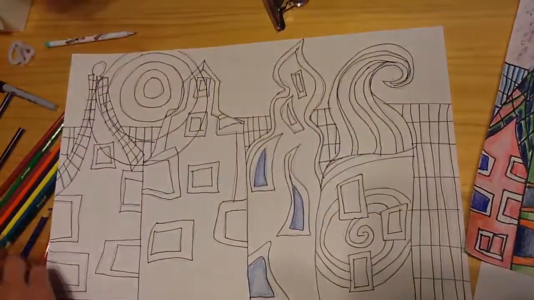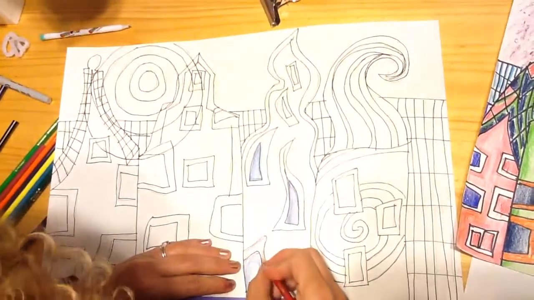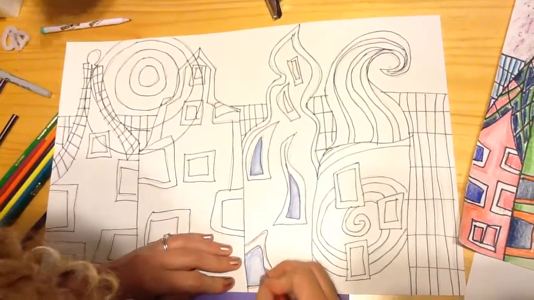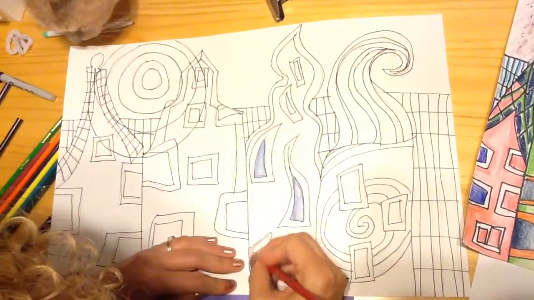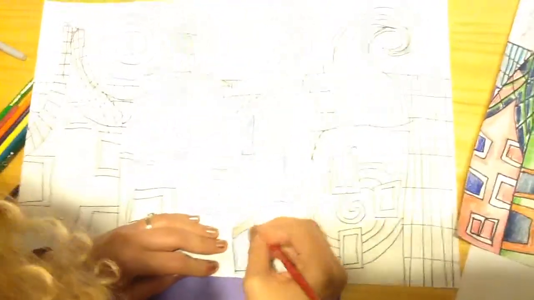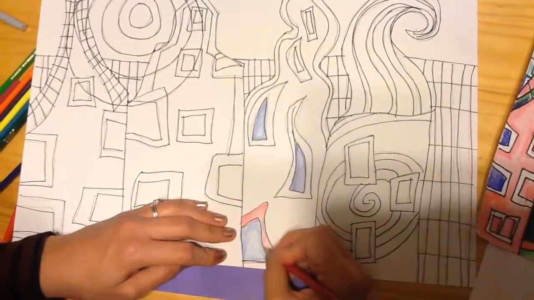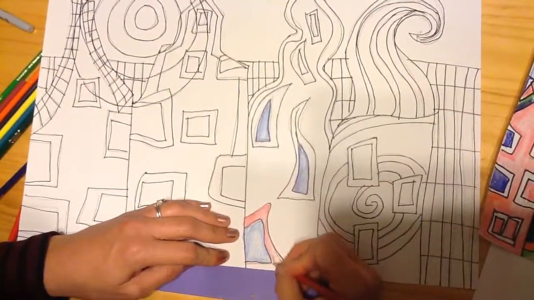Okay, and I think that around these I will make it this color, this kind of magenta color that we have here. So again, it's the same thing where you're darker around your edges and then lighter in the center. So this is what a fade is.